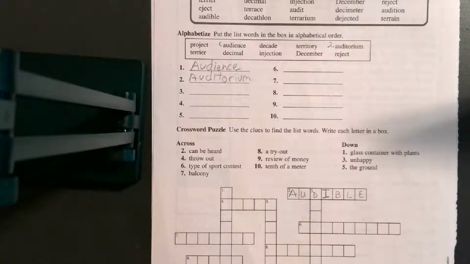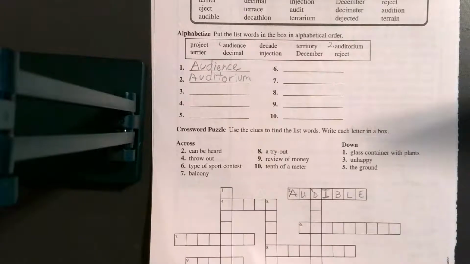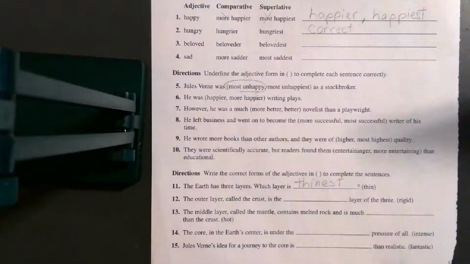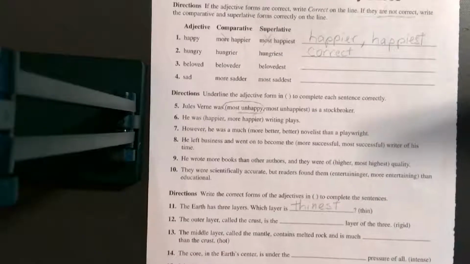Alright, so then if you have any questions, make sure you bring them to Zoom class and we can work on this together as a class. So now we've got grammar, and I'm just going to slide the page down a little bit. Read the directions with you.